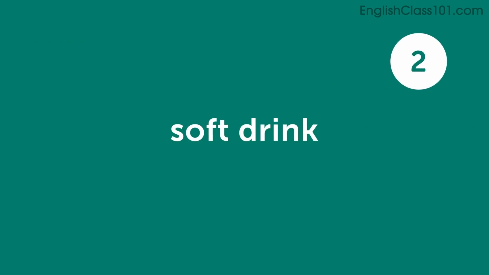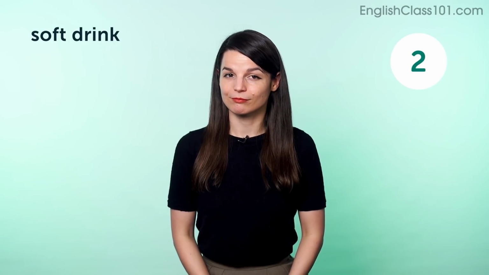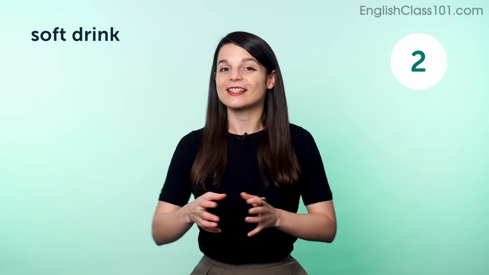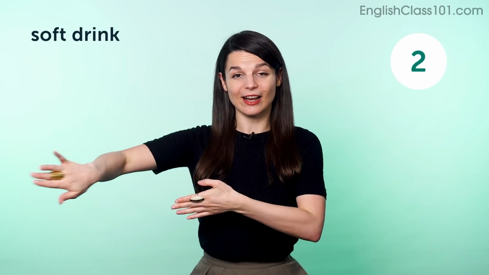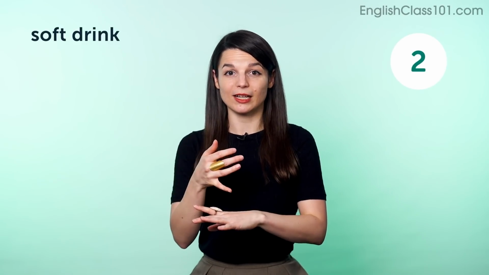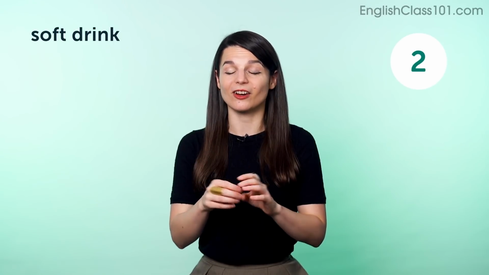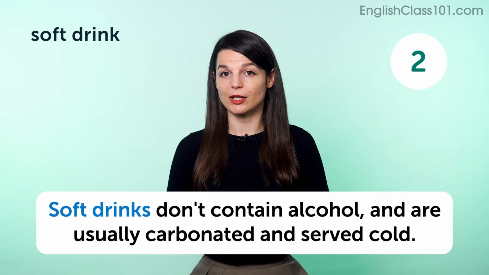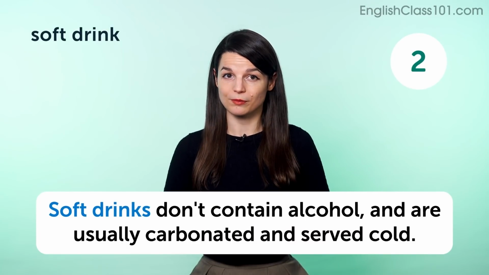Soft drink. A soft drink is any kind of drink that does not have alcohol in it. This could be soda, it could be juice, it could be tea. These are all soft drinks. Soft drinks don't contain alcohol and are usually carbonated and served cold.